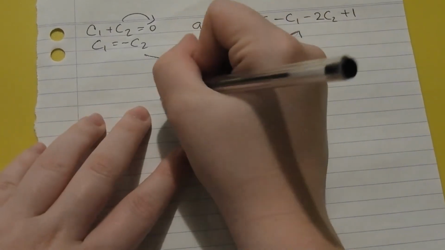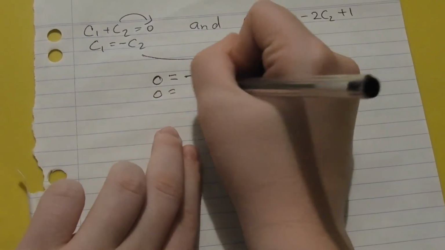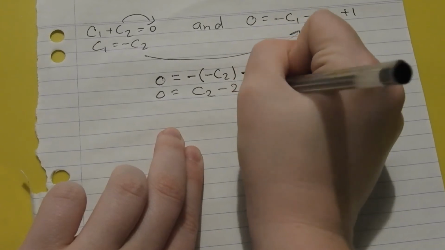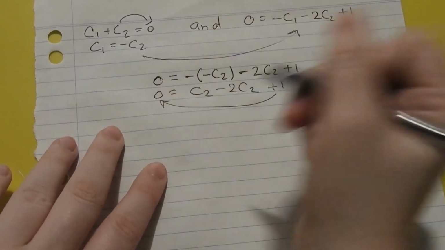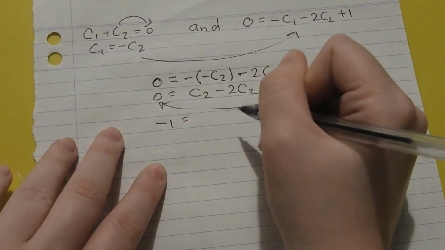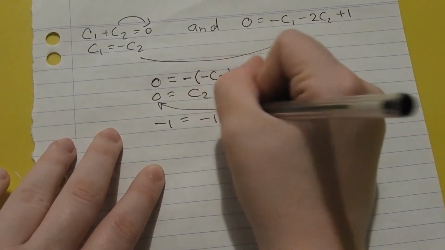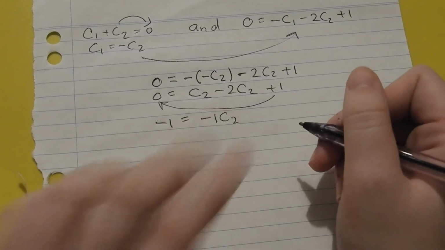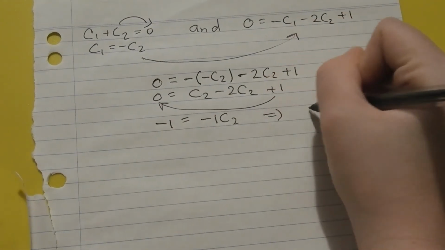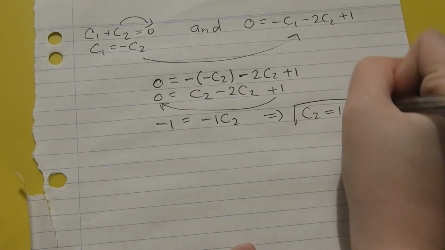So 0 equals negative c2 minus 2c2 plus 1. Let's move this 1 over. Negative 1 equals negative 1c2. Negative, negative, positive, so this means c2 equals 1.